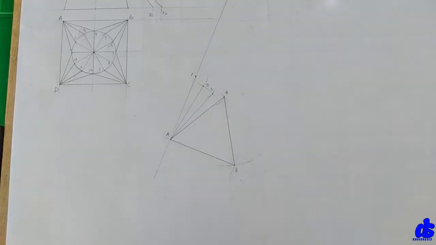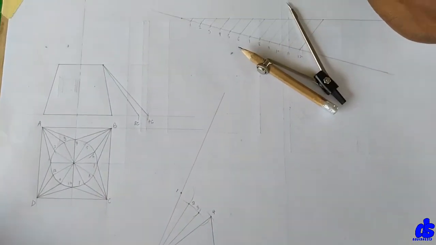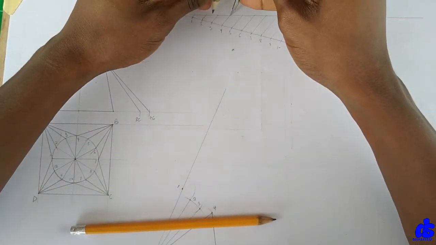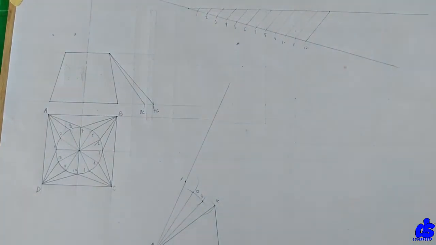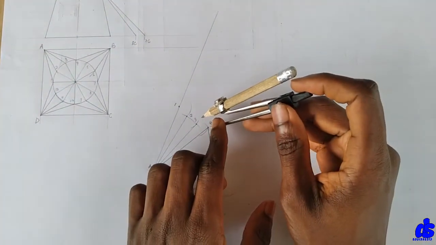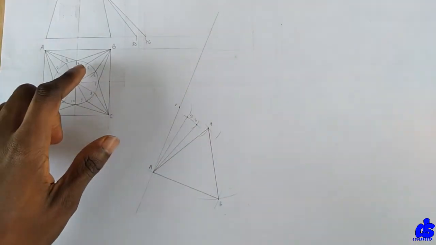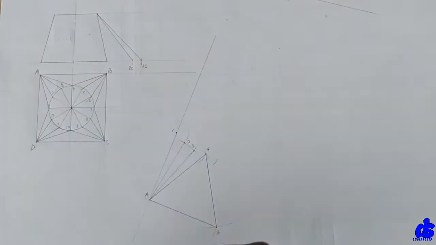Now moving on. From 4 we are moving on to 5. And for 5, the distance here, we go ahead and pick this division. Then we stand at 4. Then you describe an arc. That's for 5. And for 5, this distance is 8C.